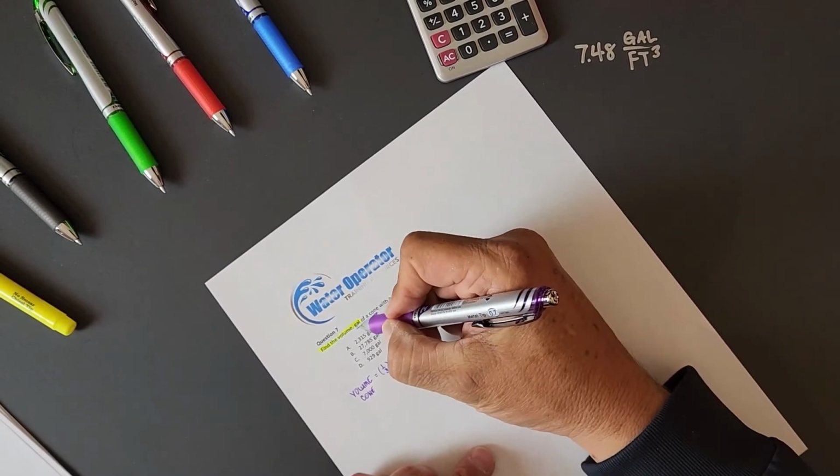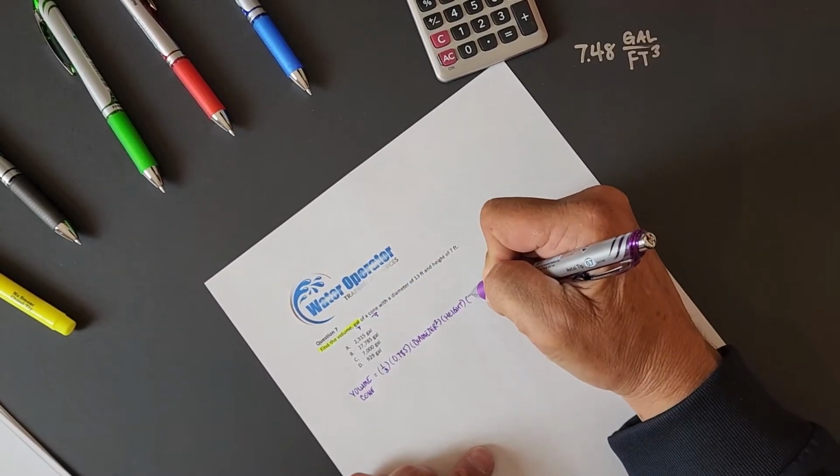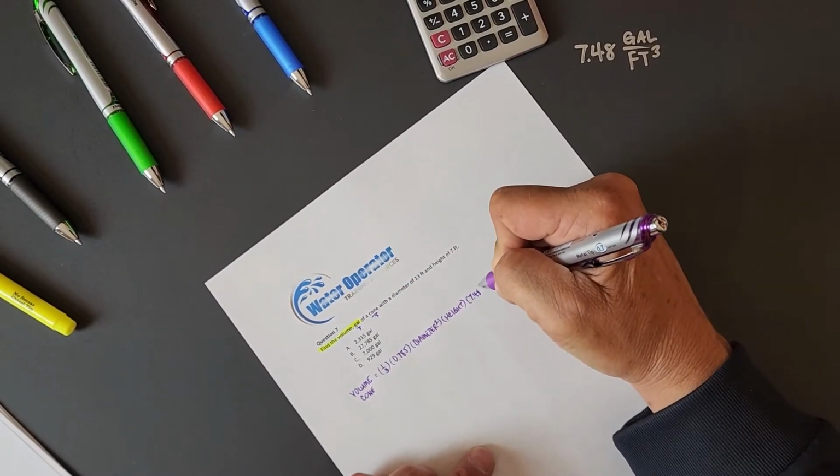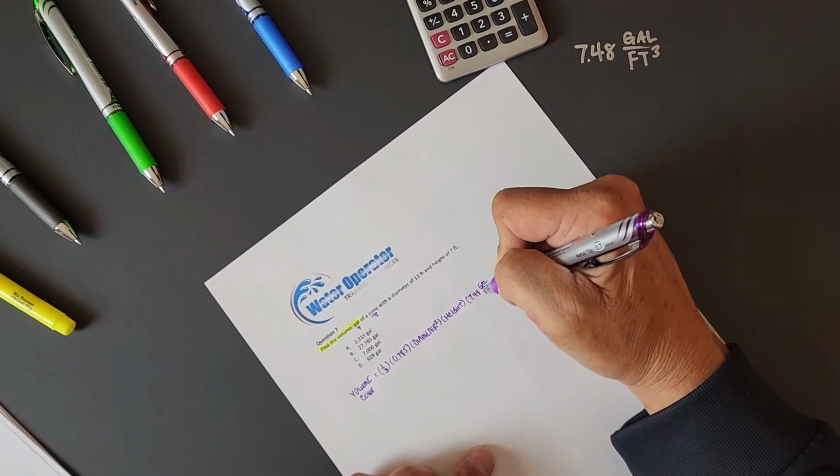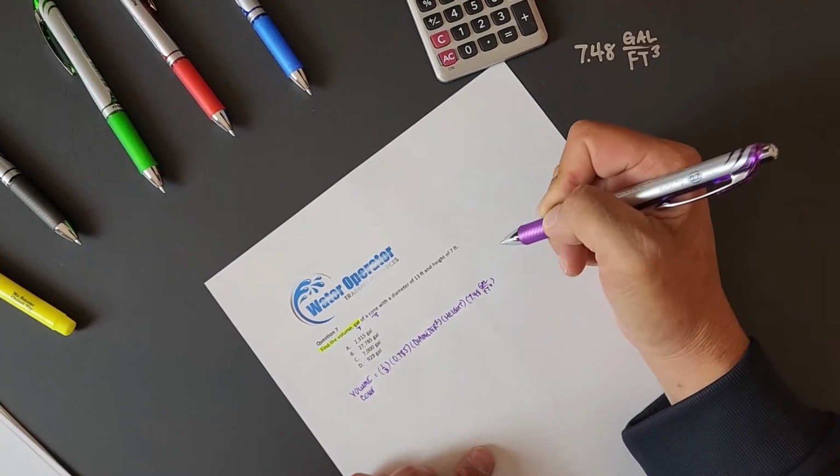And to get gallons, we want 7.48 gallons per cubic foot.